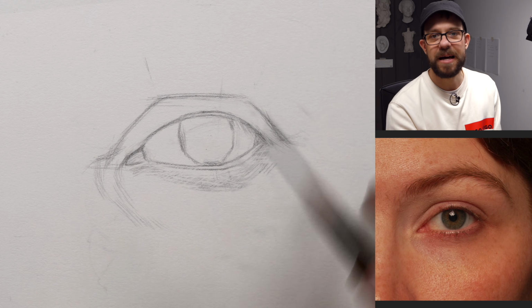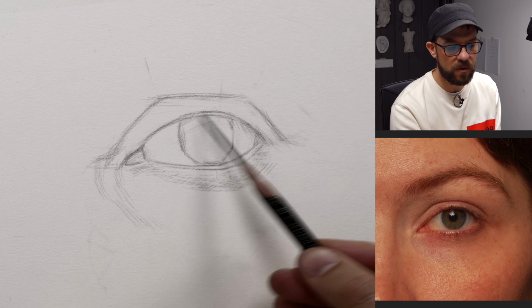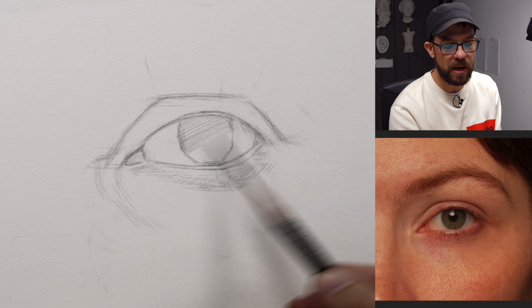Let's go ahead and add some value to this also, so we sort of bring the drawing up to a level where we can talk about things other than just the linear boundaries of the eye.